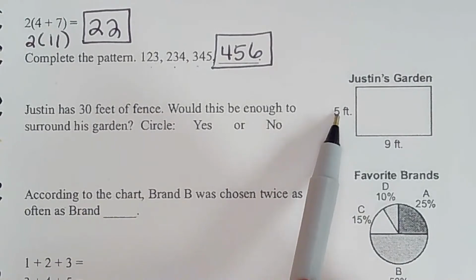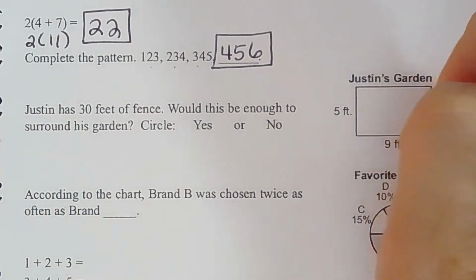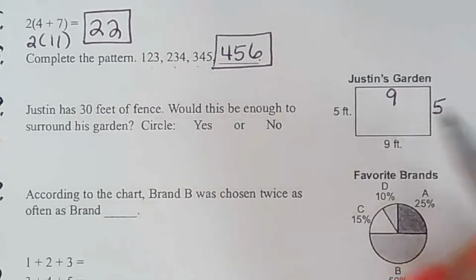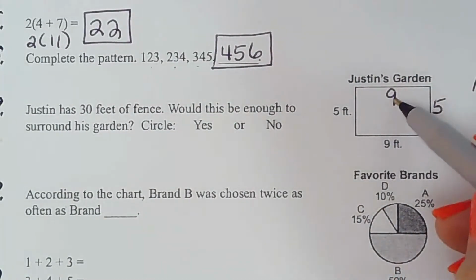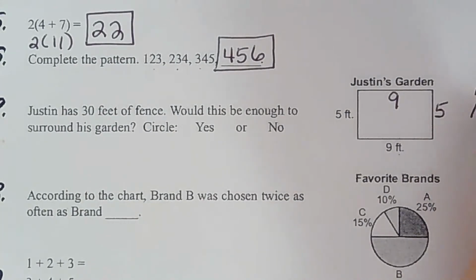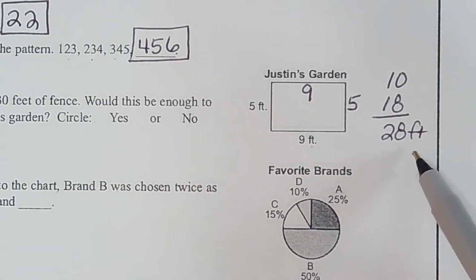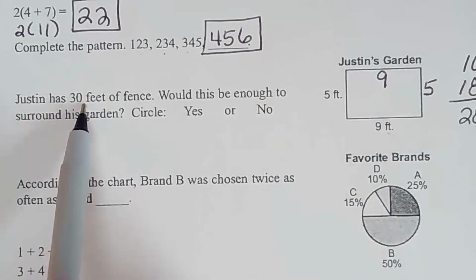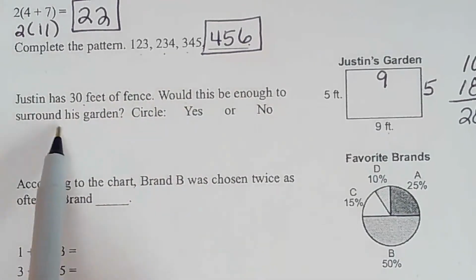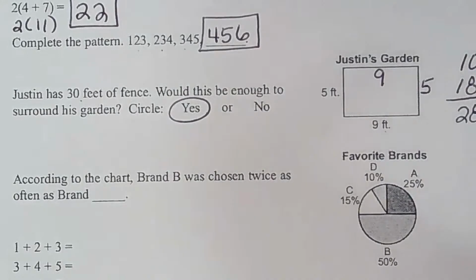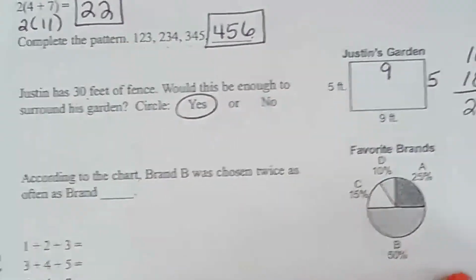So if this side over here is 5, that means this side is 5 also. Bottom is 9, that means the top is 9. So if I do 5 plus 5, that's 10. 9 plus 9 is 18. So the perimeter of this is 28. And it says that he has 30 feet of fence. Would this be enough to surround the garden? Yes. He would not need quite 30 feet. He would need just 28 feet.